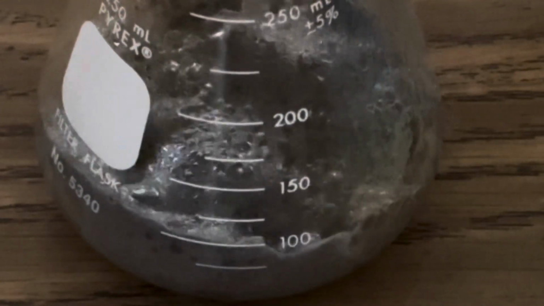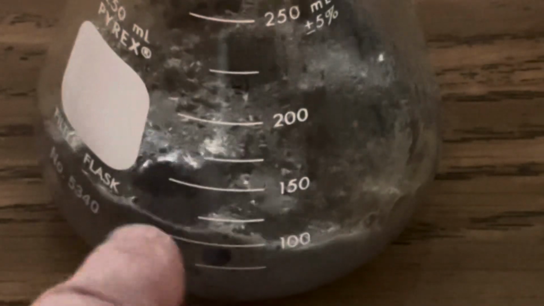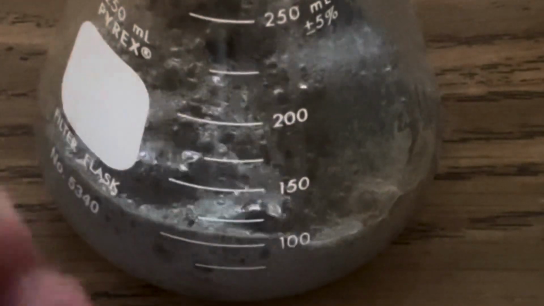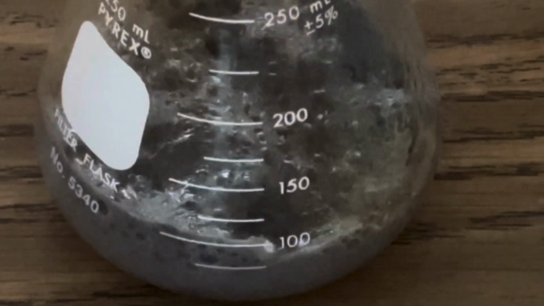And over here you can see the chemical reaction between the hydrochloric acid and the aluminum foil that's releasing the hydrogen gas. A few gas bubbles left.